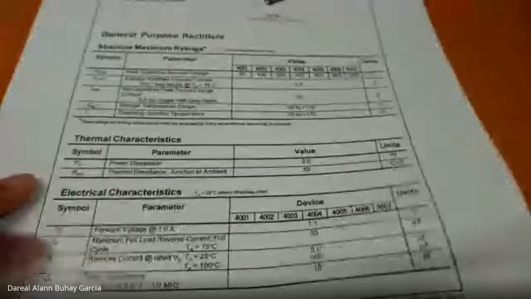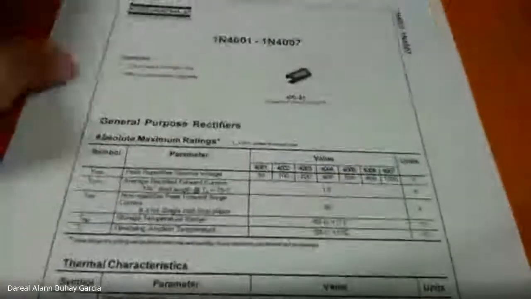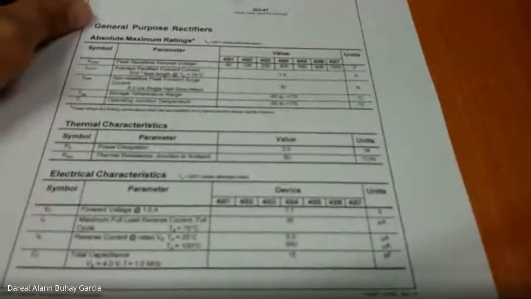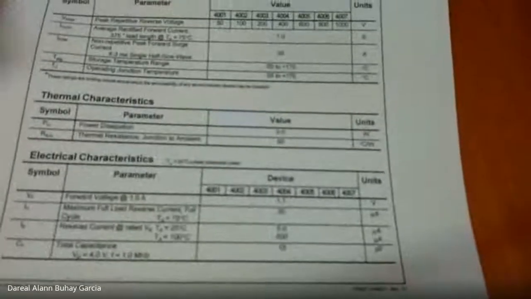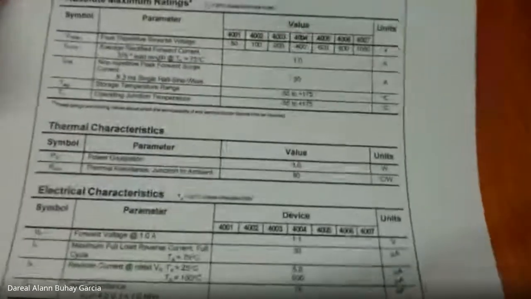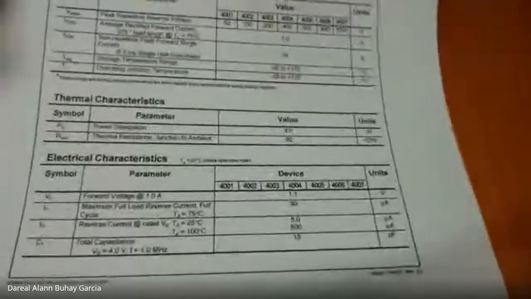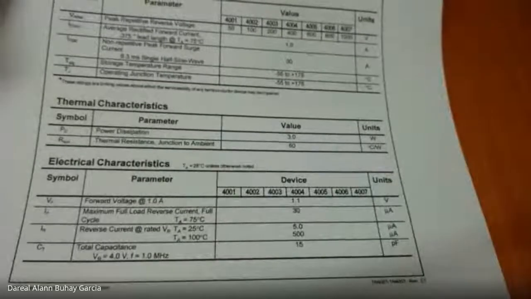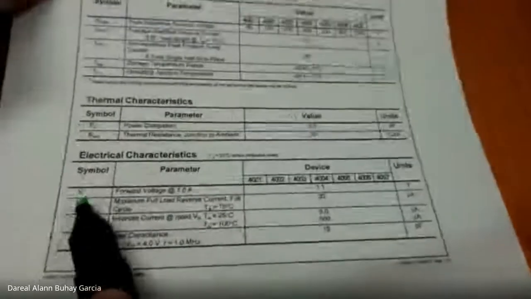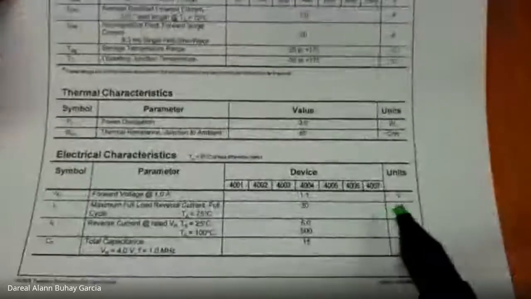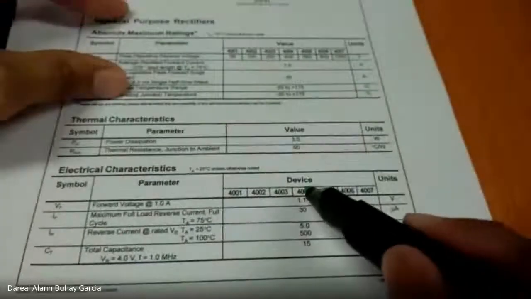Although there are many numbers that we can see here, and characteristic curves at the back, actually there are only a few numbers that we need to know, or at least remember. For the 4001, first is the forward voltage, the diode voltage, this one: 1.1 volt, more or less.